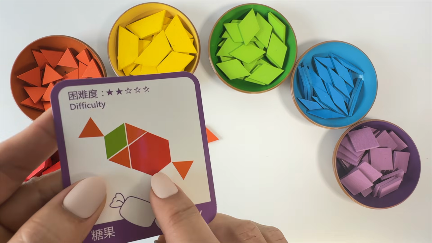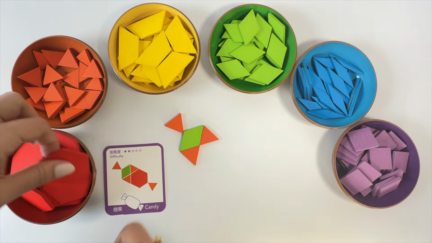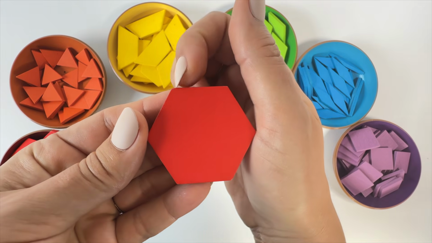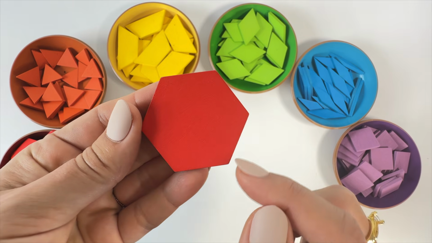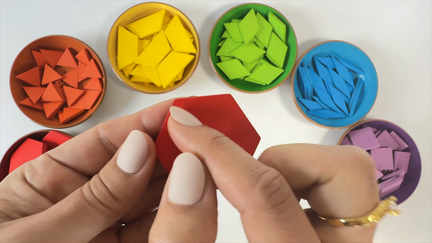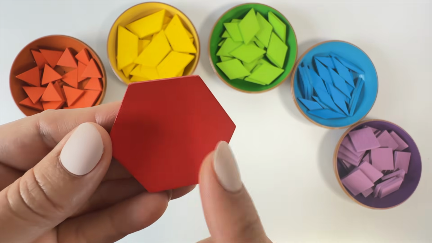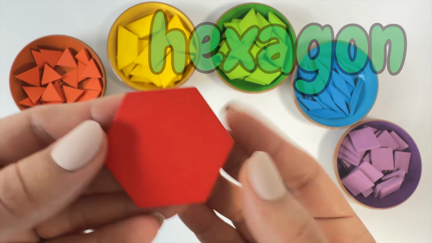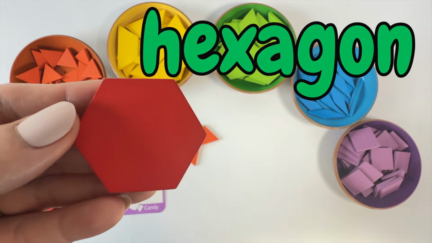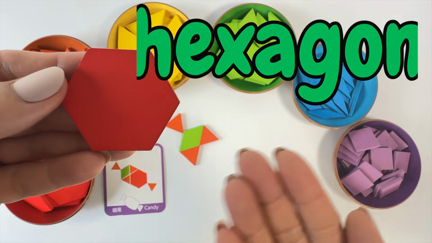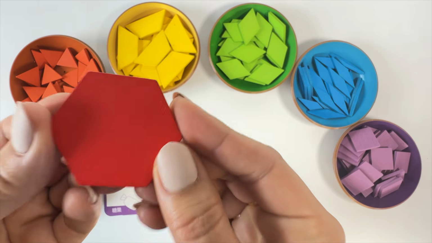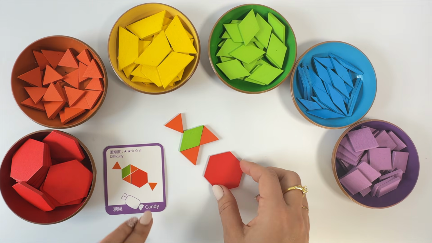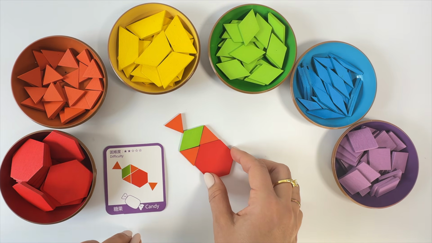Next, we need this red shape. Here's the red shape. Let's count how many sides it has. Ready? 1, 2, 3, 4, 5, 6. Do you know what a 6-sided shape is called? A hexagon. Hexagon. Can you say that with me? Hexagon. Yeah, a hexagon has 6 straight sides. Let's squeeze the hexagon right here where it fits.